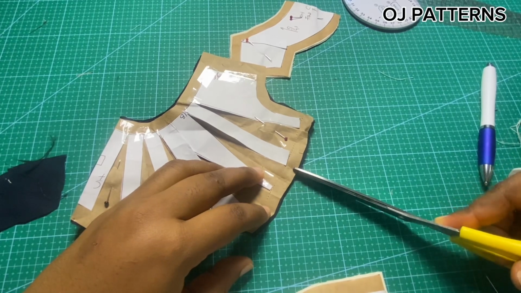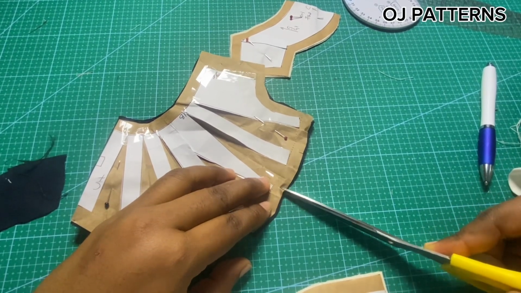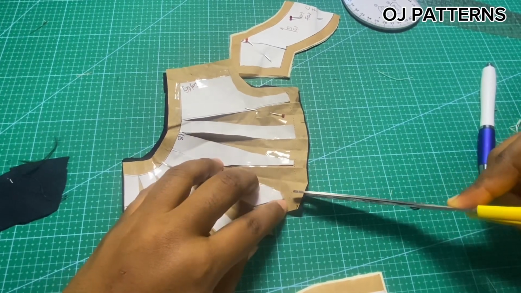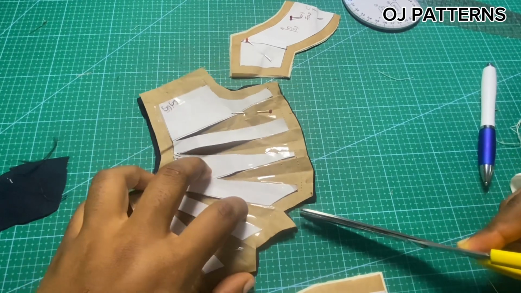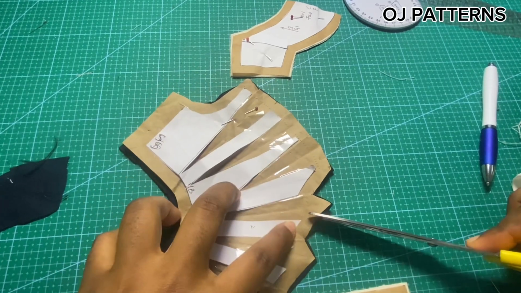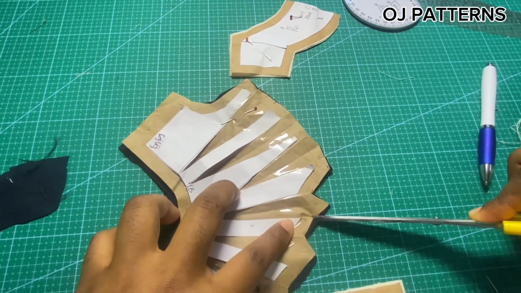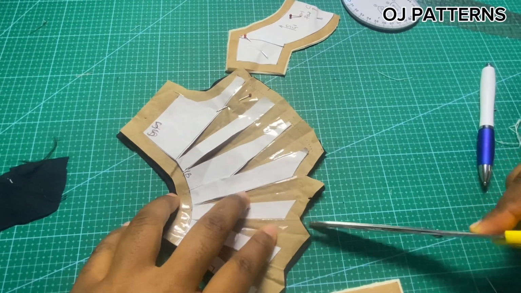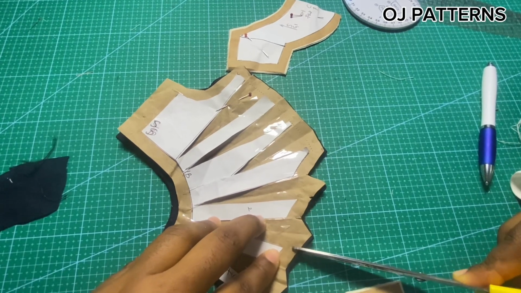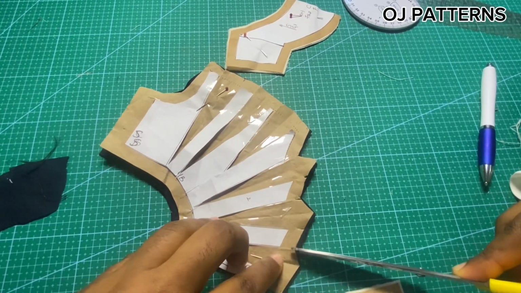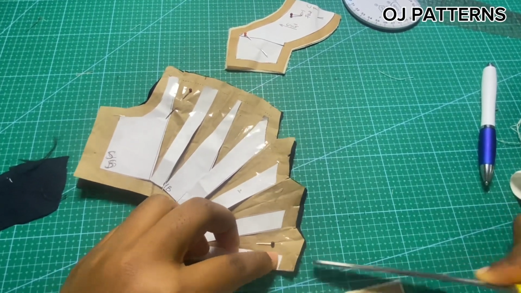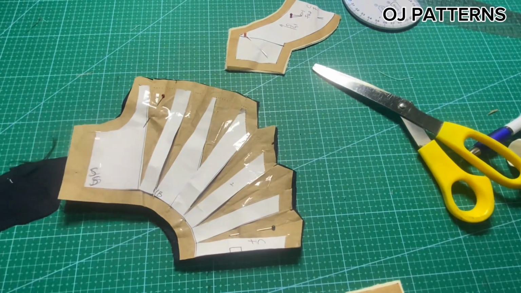So I'll notch. I'll know where I'm starting my pleat and closing it up. Notch and okay, so this is the curve. This one is already giving you the shape. So you can notch or you use stroke, whichever one is better or you're more comfortable with. So this way I can now take this off and set my pleat.